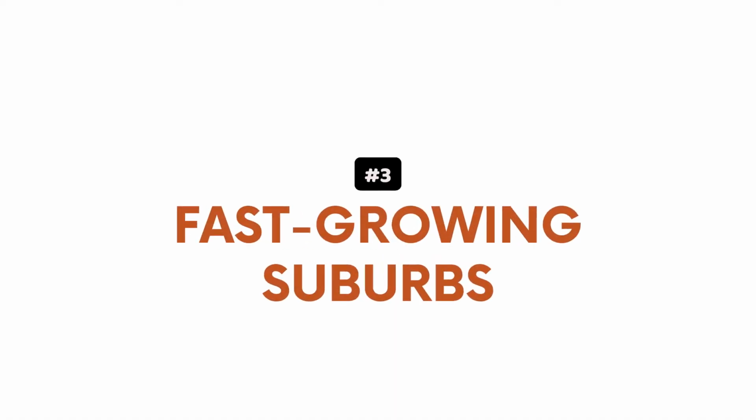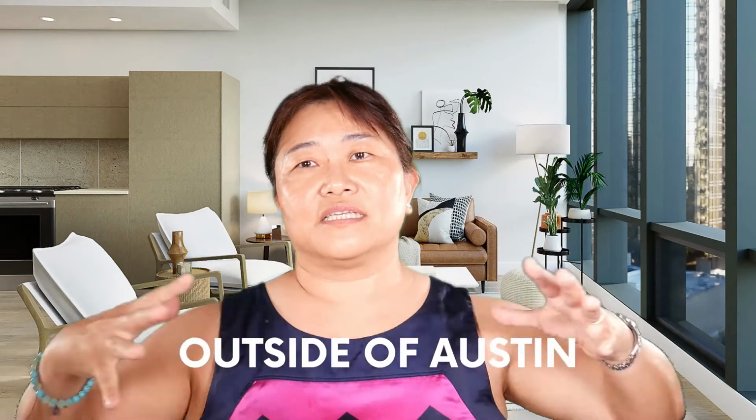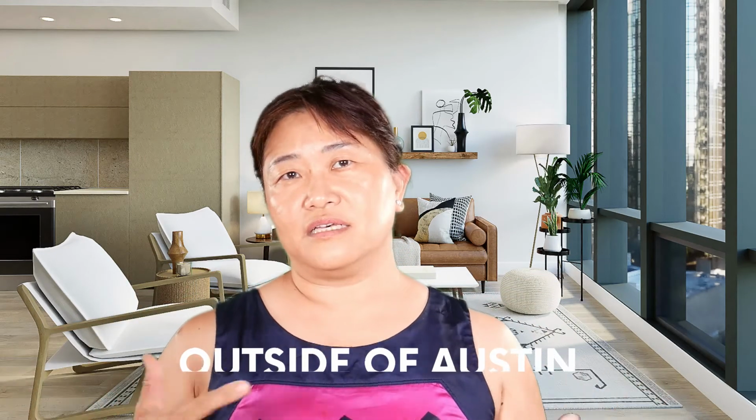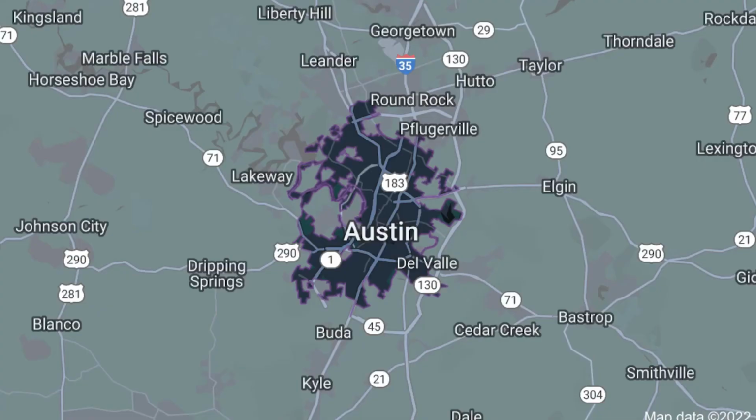We are going to talk about fast growing suburbs. Fast growing suburbs are a little bit outside of the city of Austin, which we usually hear a lot: Cedar Park, Leander, Round Rock, Pflugerville, Georgetown, all these cities. If people do not have enough budget to go closer to the city, then the next question is, where else can I go? So it's a little bit further out of the city of Austin.